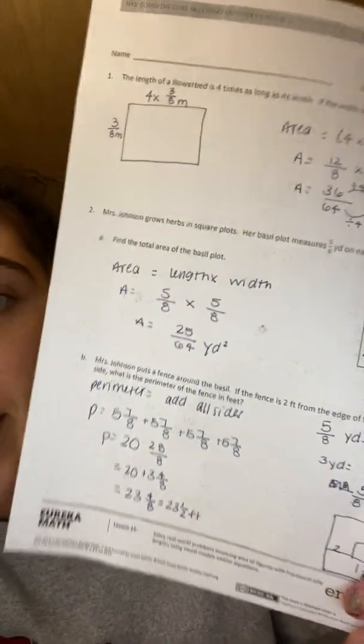Let's hope I can explain number 2 without stumbling over my words. So for number 2, it says, Mrs. Johnson grows herbs in a square plot. Her basil plot measures 5/8 yards on each side. And for A, it's asking you to find the area of the basil plot. So it gives us a picture of the basil plot right here. And it said that it measures 5/8 yards on each side. So that means that all the sides are equal. So that kind of makes it easy.